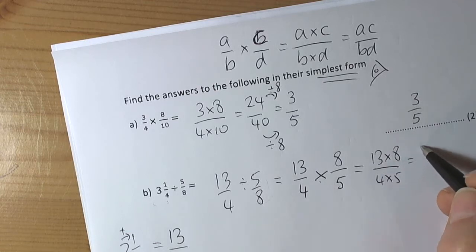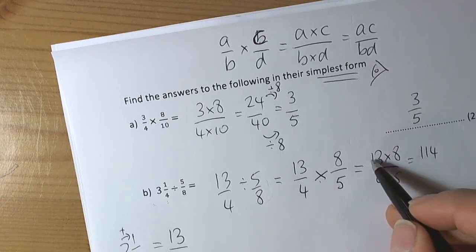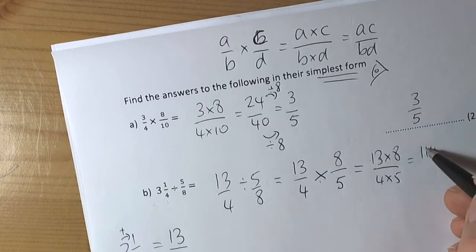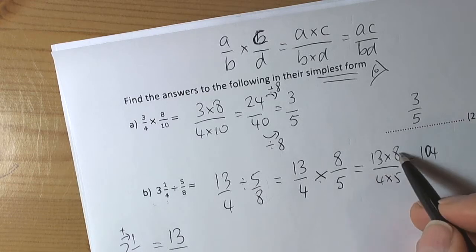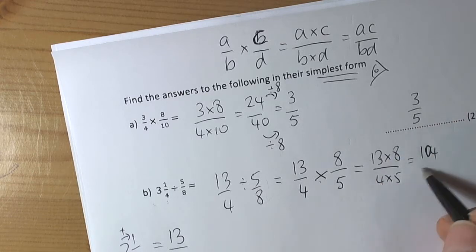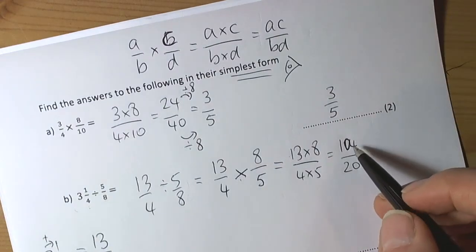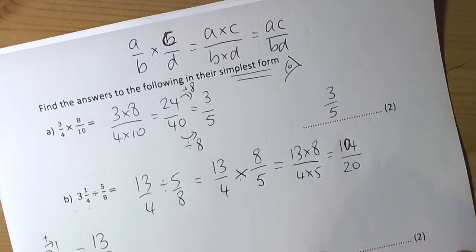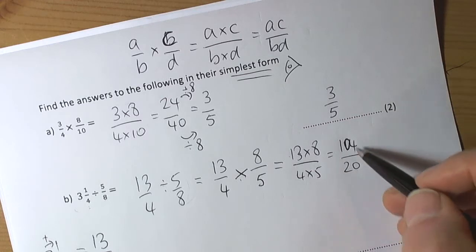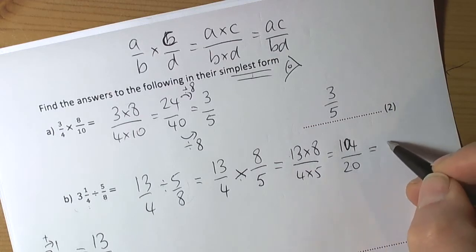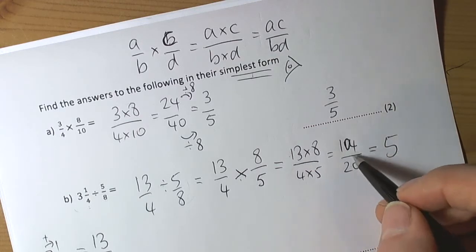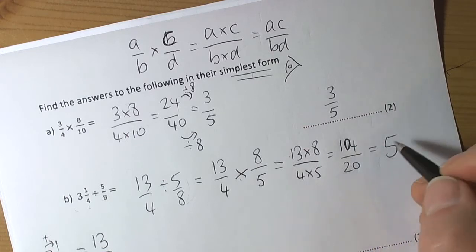Well, 13 8s are 104. 8 10s are 80, 8 3s are 24, add those together, 104, and 4 5s are 20. Again, we can never leave an improper fraction as a final answer unless the question said, what is the improper fraction as the answer? Because we should always be doing simplest form. So how many 20s go into 104? 5. So 5 whole ones, and 5 20s are 100. Take that away from 104 is 4, so 4 20ths.